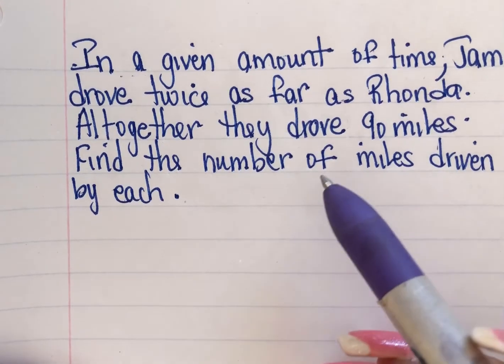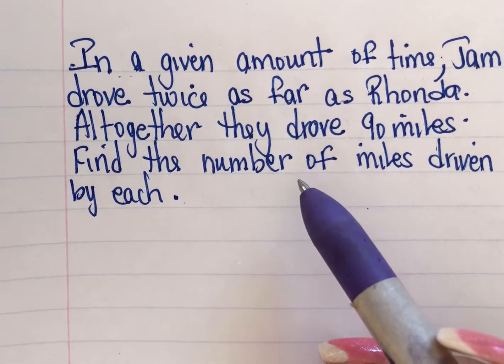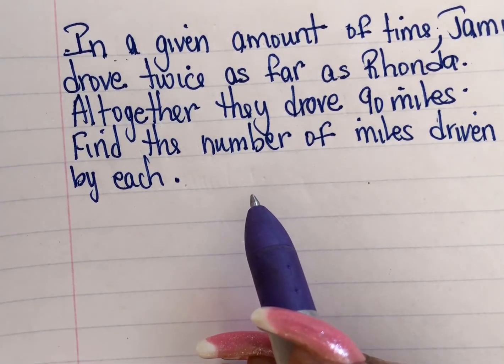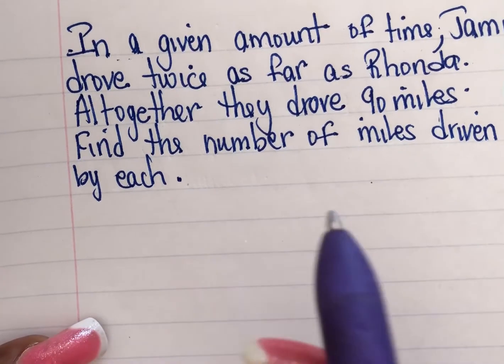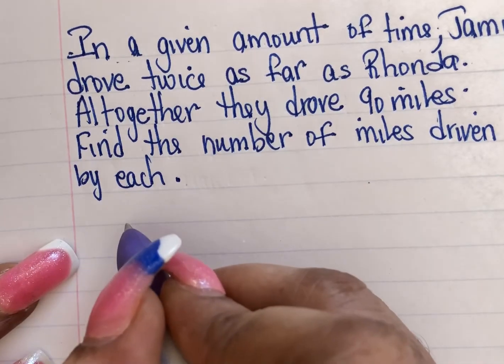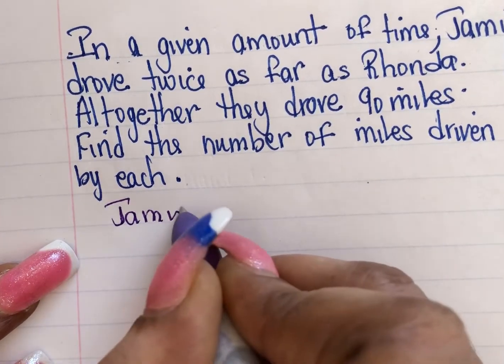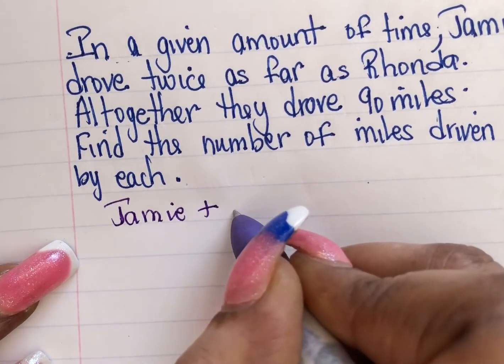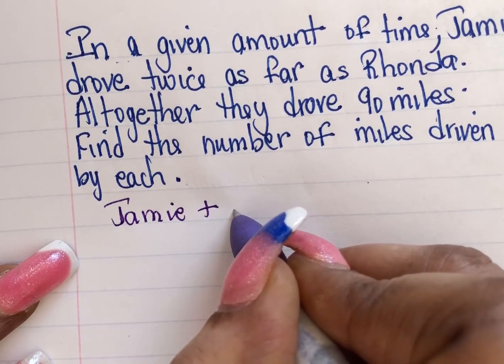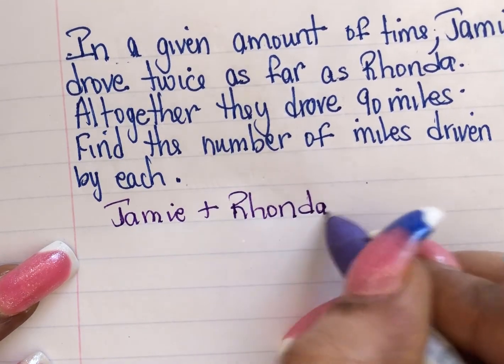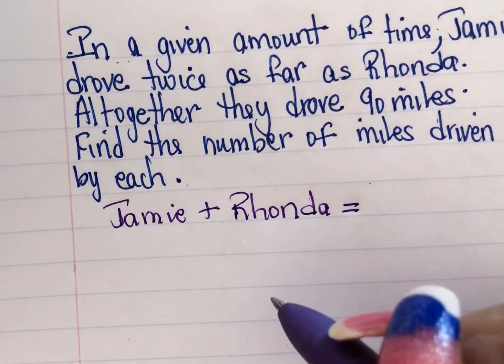Now, we do not know the numbers, but let's not guess. One of the things we can say about that statement number 1 is that Jamie plus Rhonda make up some amount of miles.